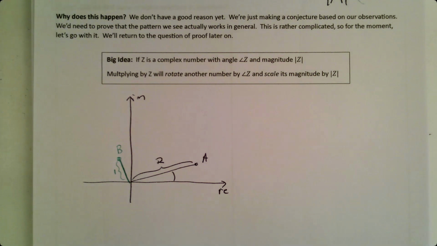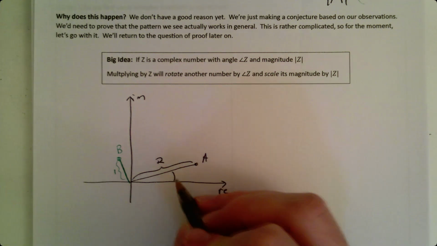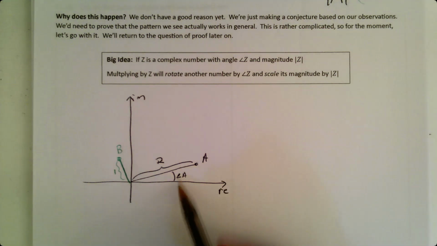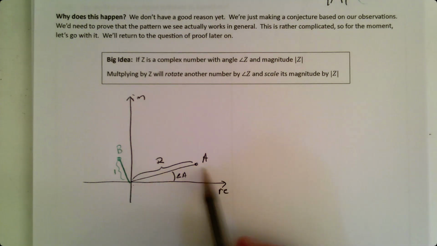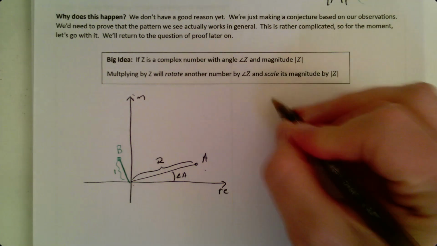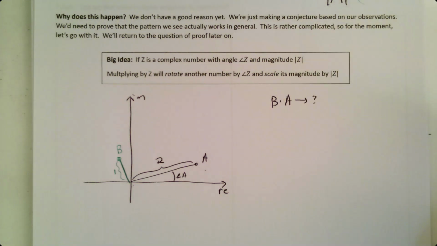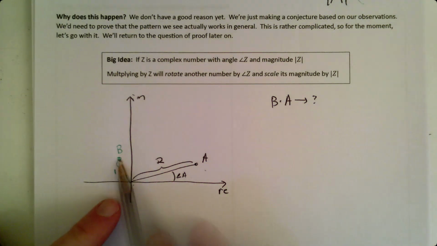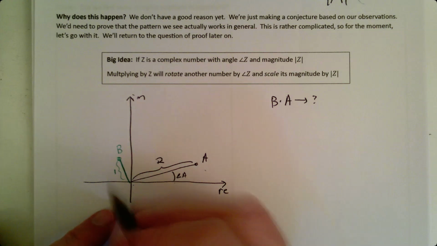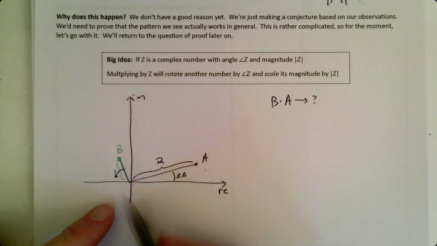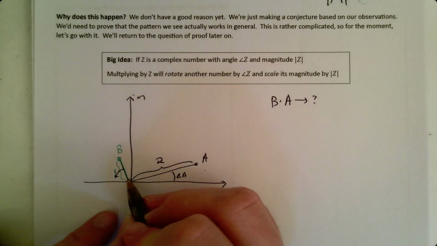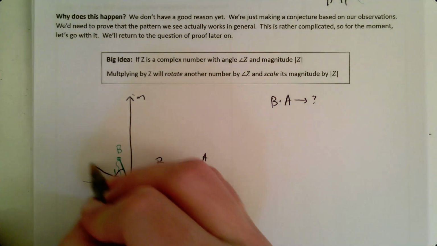So if you want to draw a little picture here, you can draw your own picture if you want, but let's imagine a complex number A, and we're going to leave it kind of abstract right now. But there's a particular angle that points at A, and let's say its distance is 2. If I take B and I multiply it by A, what's the resulting number? Well, the way to figure it out is to take B and rotate it by that same angle. So I'm going to rotate B in this direction by A's angle. So now I know it's kind of in this direction somewhere.